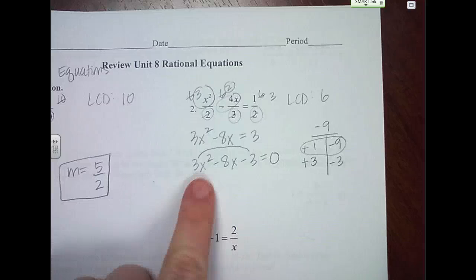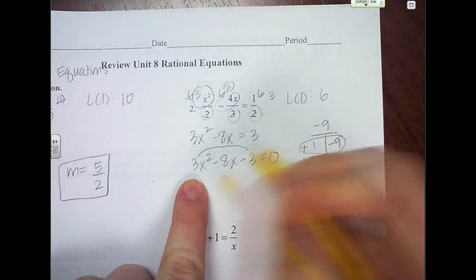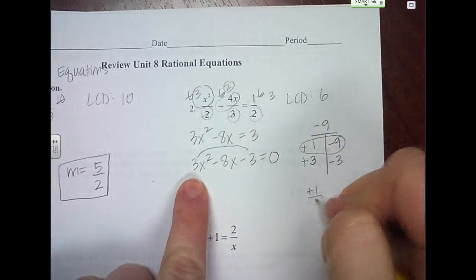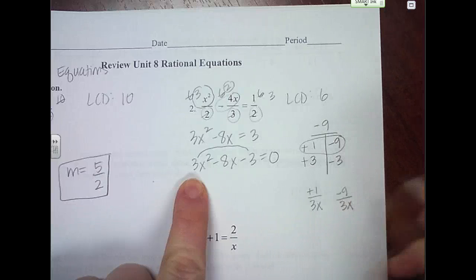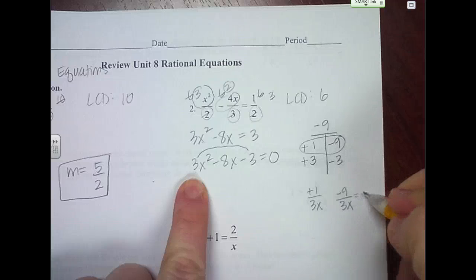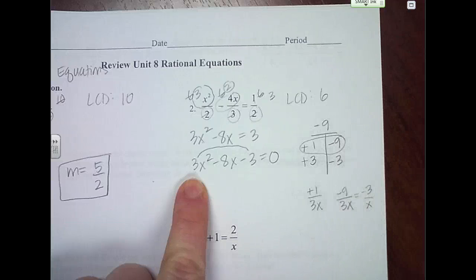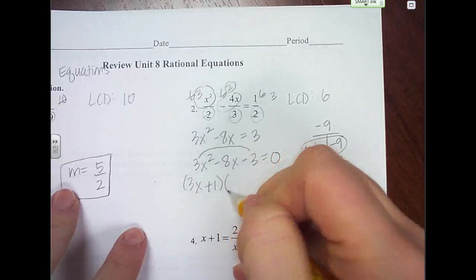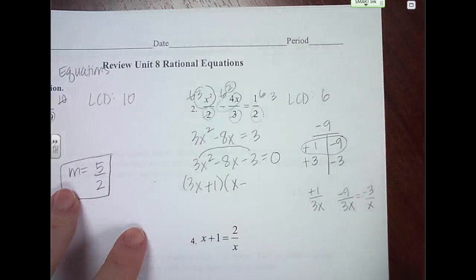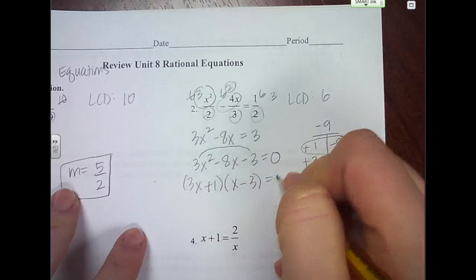Now be careful here because we haven't done one in a while with a 3 on the front. So we're going to take that plus 1 and divide by 3x. We're going to take that negative 9 and divide by 3x and simplify. So this would be negative 3 over x. So we have 3x plus 1, and we have x minus 3 equals 0.